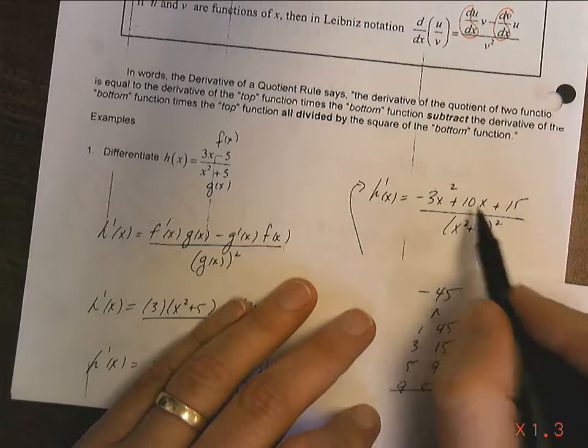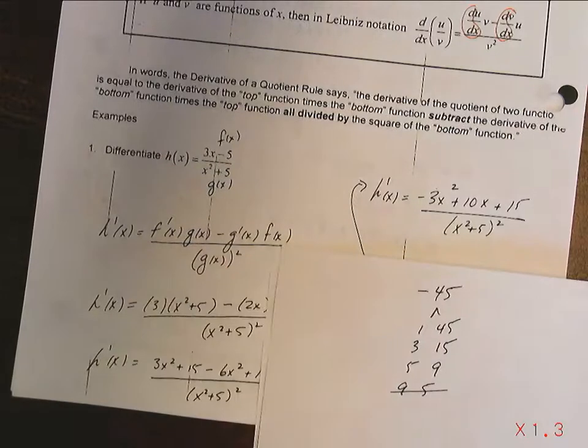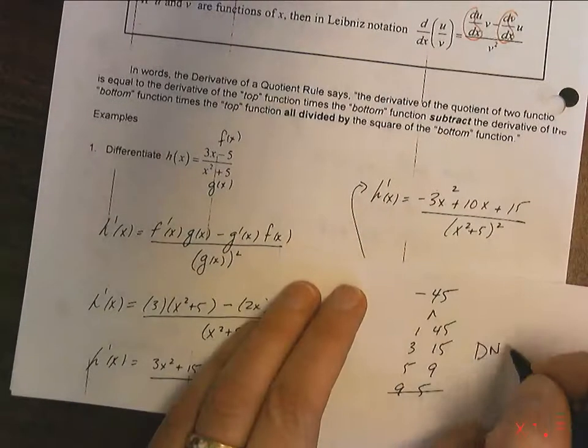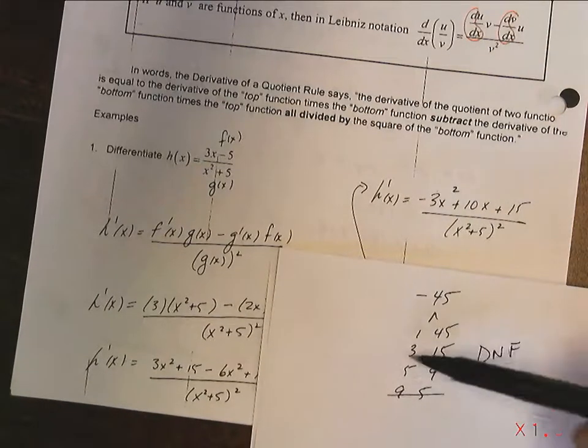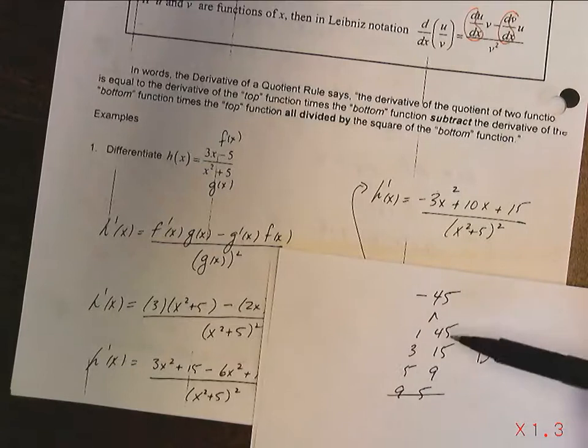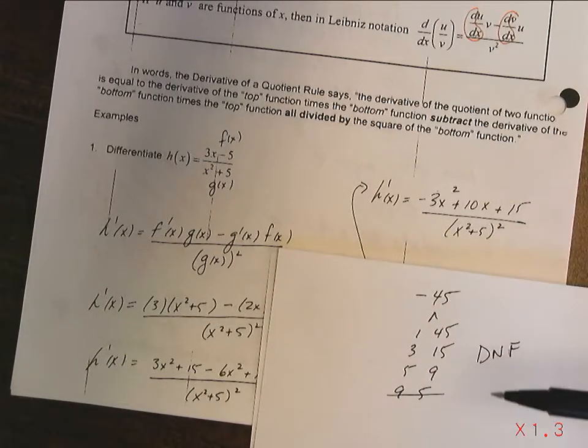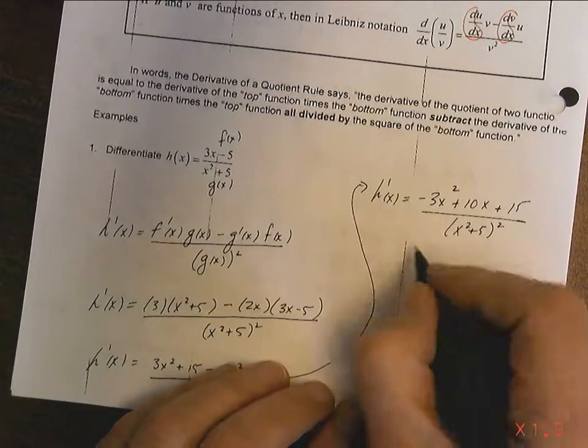That means that top trinomial does not factor. I'm not sitting there worried about it. I'm not trying to factor it. I've done something that tells me it can't factor. These are the only numbers that will multiply to give 45, and they're the only numbers that can be added to give 10, and none of them work. So it does not factor, and you are done.